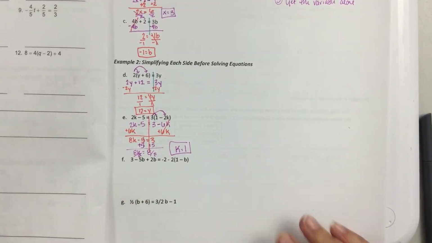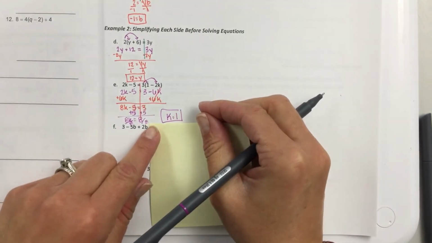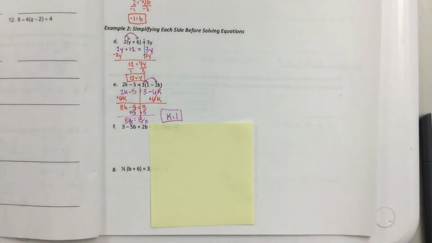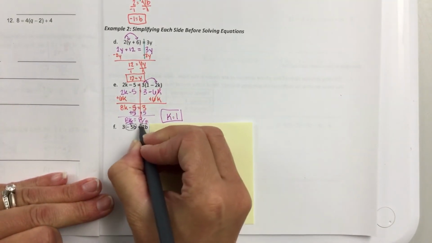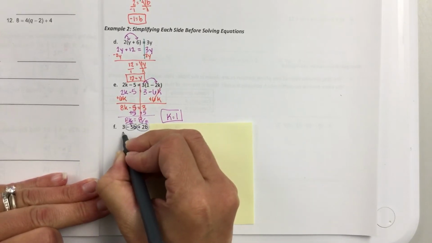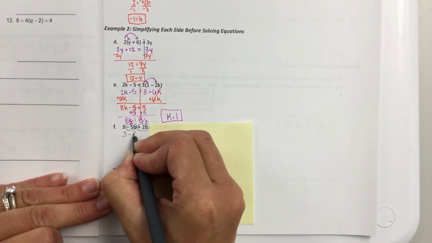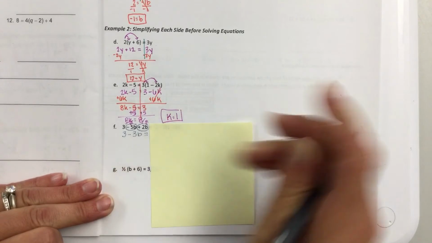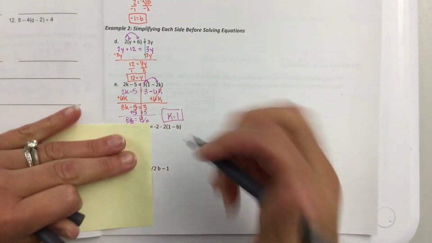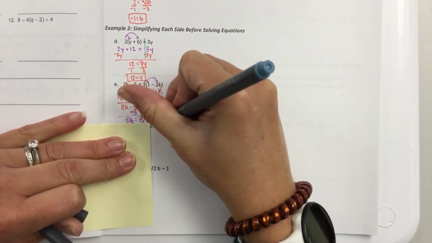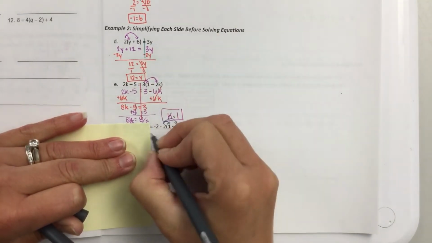Okay, so they just get a little bit more complicated. So for example, in this one, we have a negative 5b and a positive 2b. So I get 3 minus 3b equals. And then on this side, I have to distribute. Please don't subtract first.